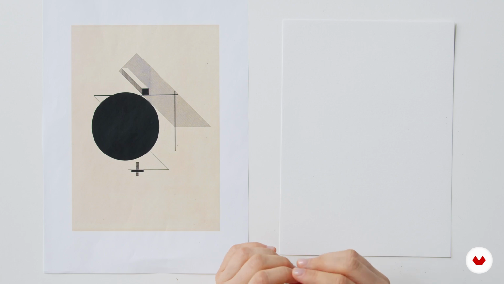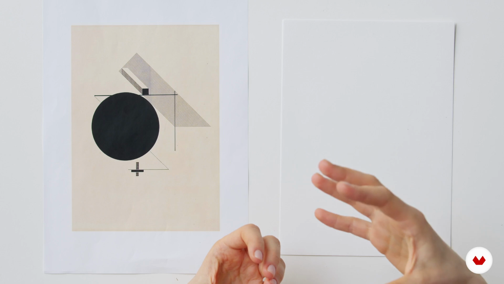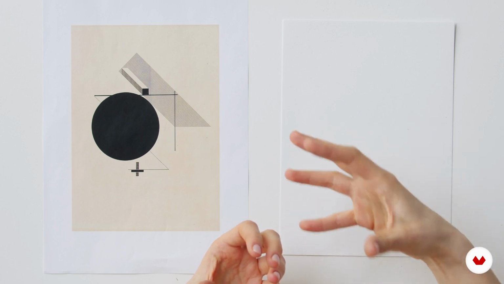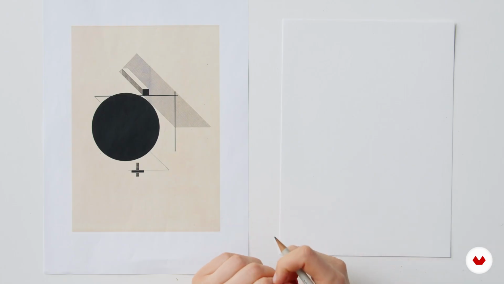I like this exercise because you already have a composition, a strong one, and you don't have to think about it. You can focus on the character and the story. And of course you have to deal with what you already have. So you need to push your brain to think, to find some solutions. I chose this composition by Lisitsky and I want to create a character from it. So let's start by looking closely at this composition and try to find a character in it.